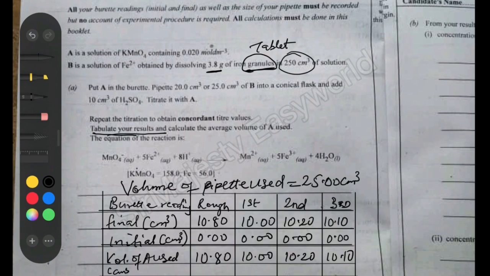They weren't specific of the nature of the granules. Nobody knows the molar mass of B. So molar mass, gram per mole, is not possible, and we cannot solve two unknowns. So therefore, we are going to use what they said here. 3.8 grams is in 250. How many will be in 1000? That is the mass concentration of B.